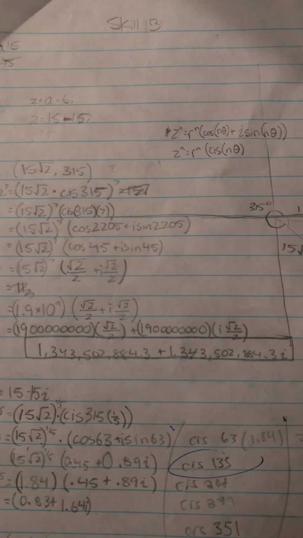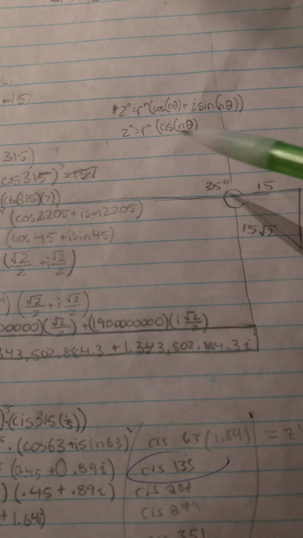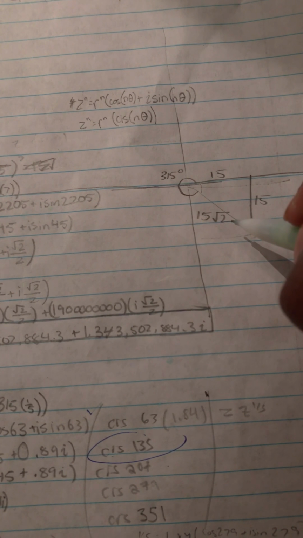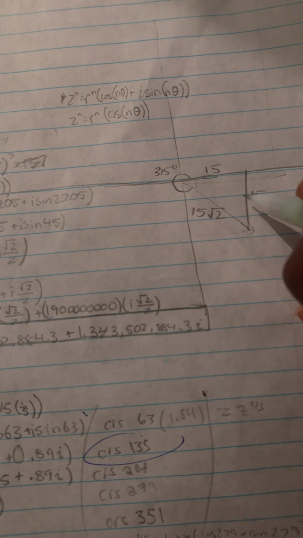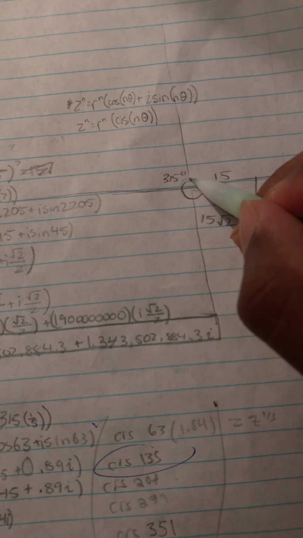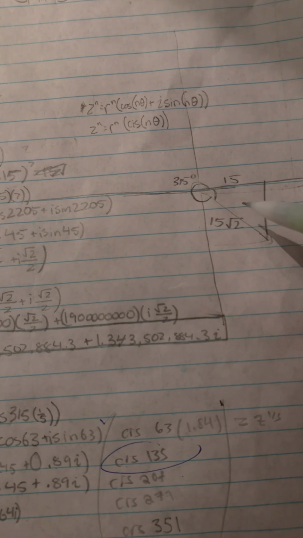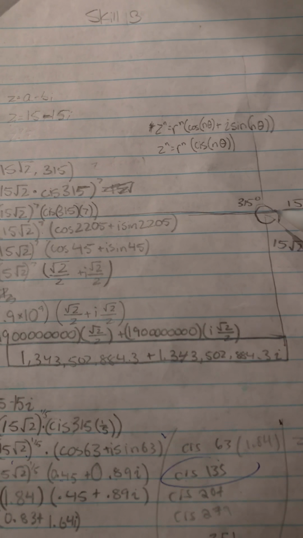So from that, we can figure out that our r value in this equation that we're going to put in is 15 root 2. We know this because it's a special right triangle, and you can use the unit circle for that. And so this 315 will be our angle because 45 is our reference angle. Since this is a 45, 45, 90 triangle, 315 will be our theta.